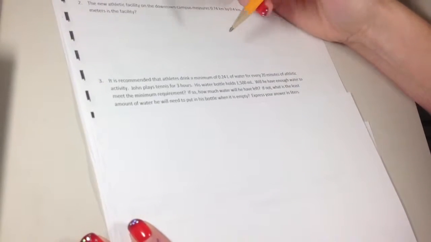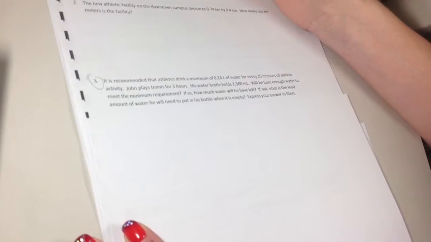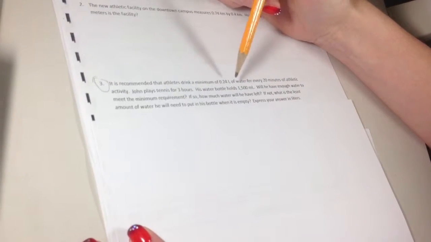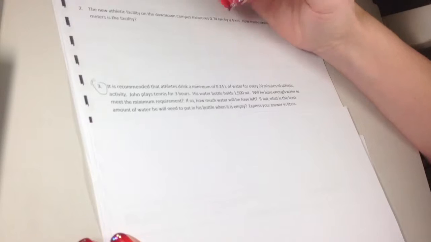Okay, so the first thing we're going to do, we're looking at number 3 now, is we will read the problem, circle any units of measurement, and then come up with a loose plan if there's any conversions that need to be done.